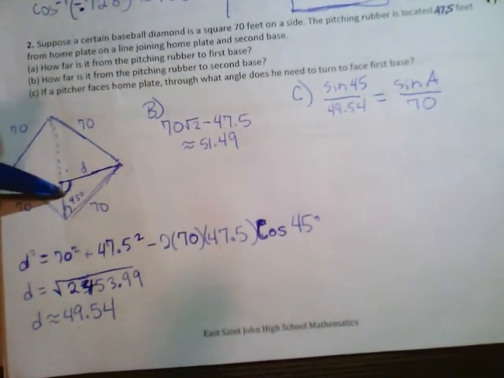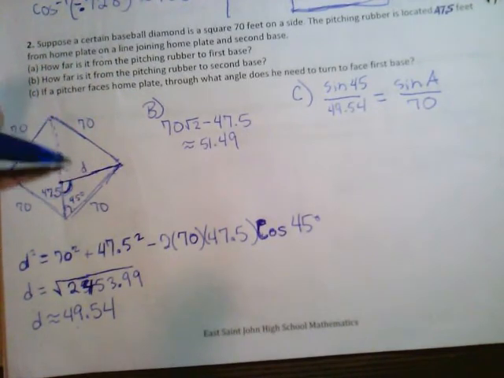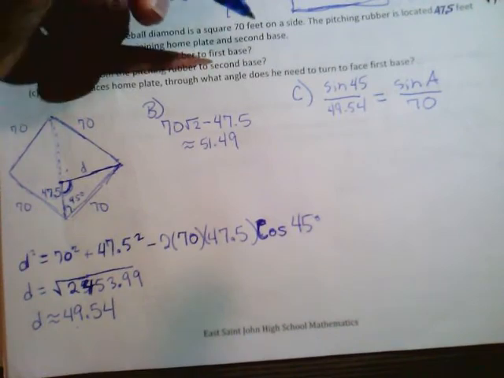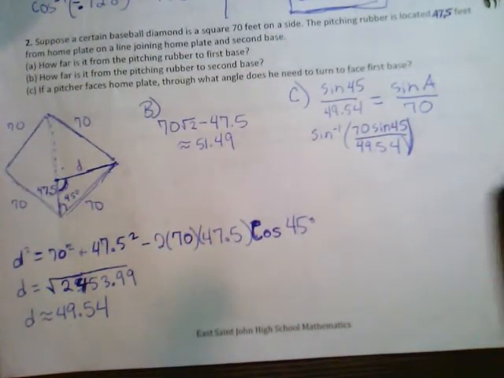And again, we want an obtuse angle because if we get an acute angle, that means we're in this triangle at the top. So we'll multiply and take the sine inverse. So we'll do sine inverse of 70 times sine 45 over 49.54. And we'll see if this gives us an obtuse angle.